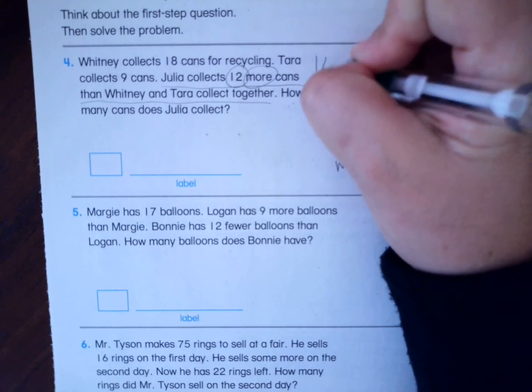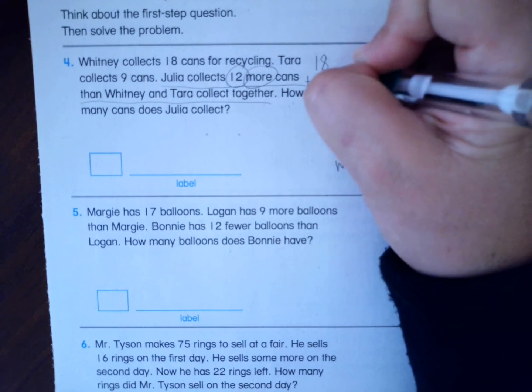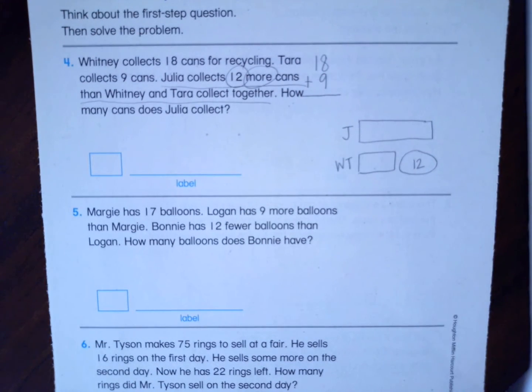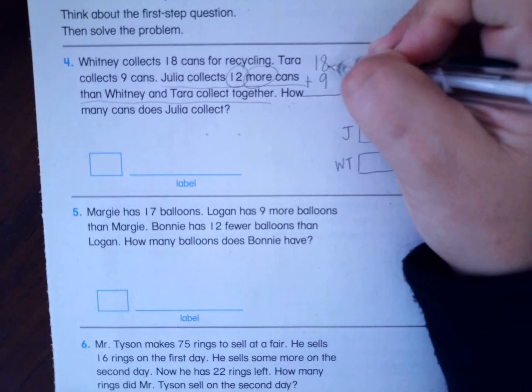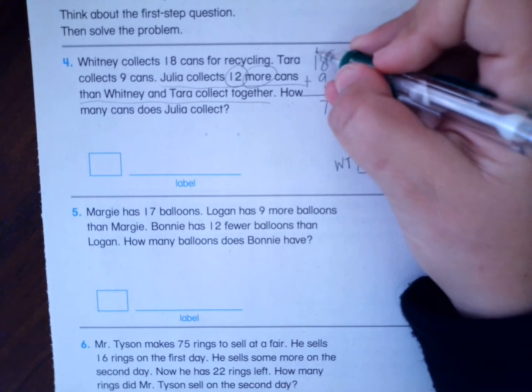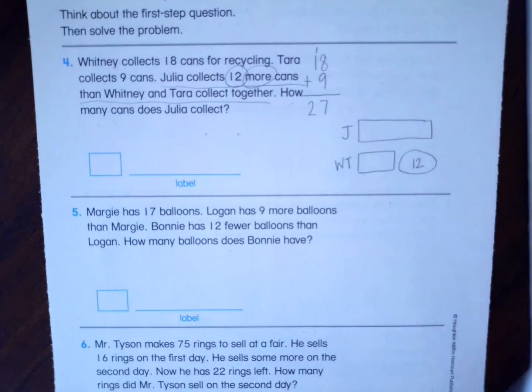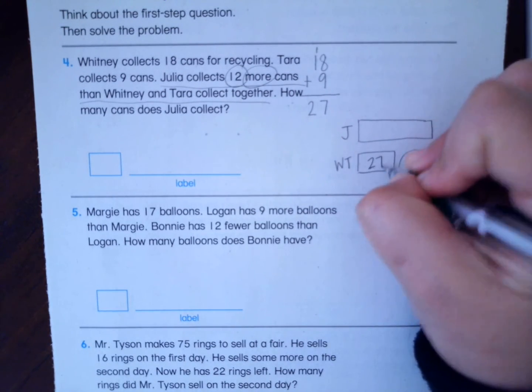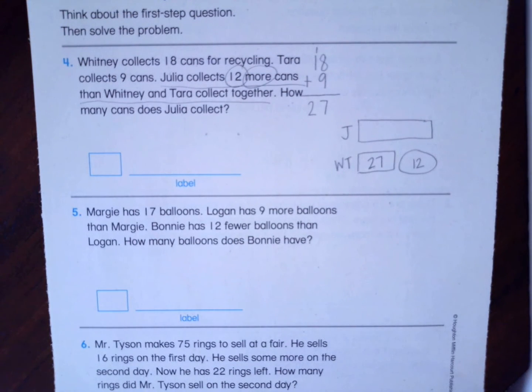So over here, I'm going to solve 18 plus 9 so I can figure out how many Whitney and Tara have together. So I have 8 plus 9 is 17 with my new group, and then 1 plus 1 is 2. So I know that Whitney and Tara collected 27 altogether.